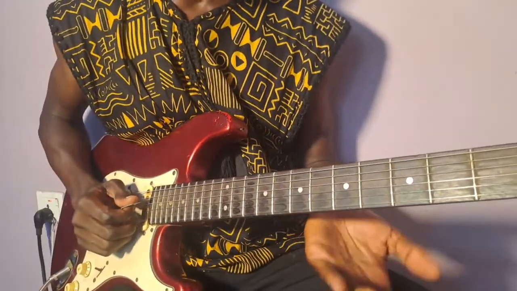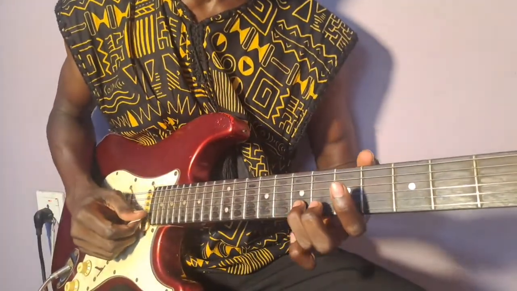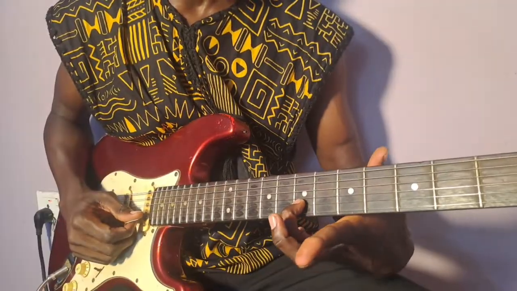So that's the blues scale. When we are using blues scale, you have to make good use of the sharp fourth or the flatted fifth.